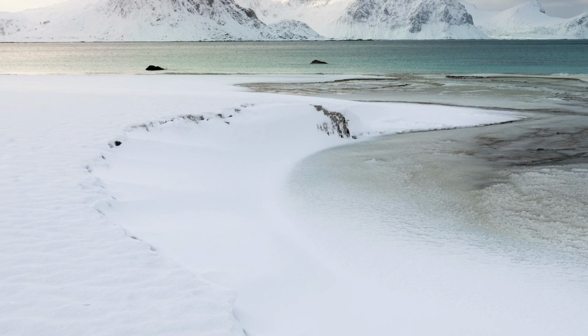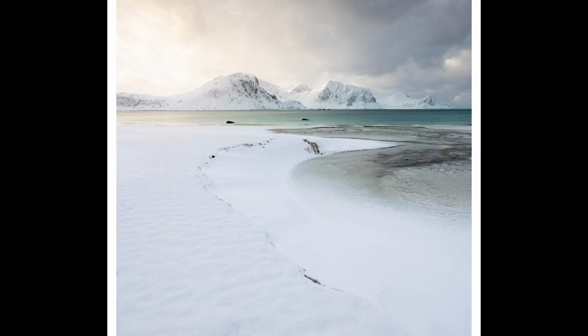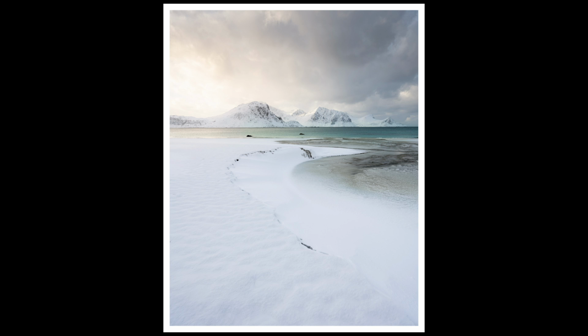We'd had all this snow, and this is the beach, believe it or not. We went down to this beach, we had these amazing clouds, and we managed to capture some really great shots before anybody else had come along and put their footprints down.